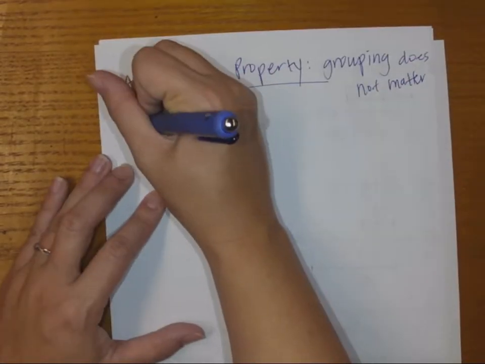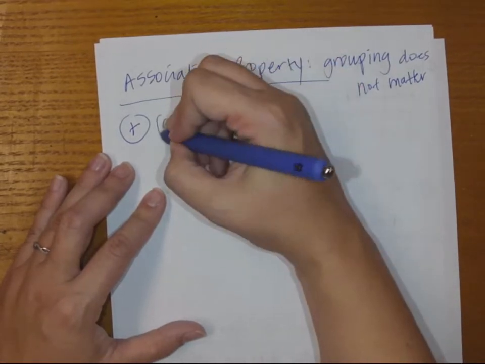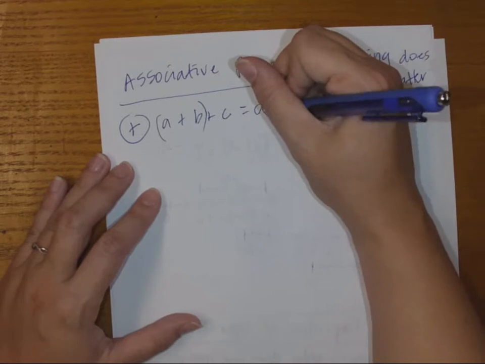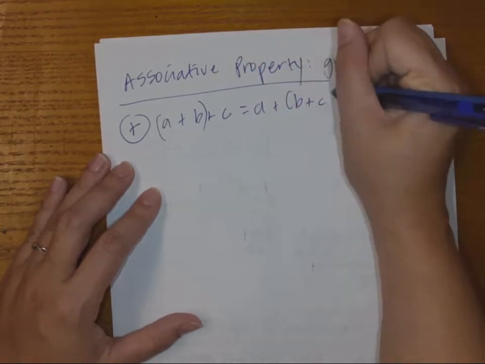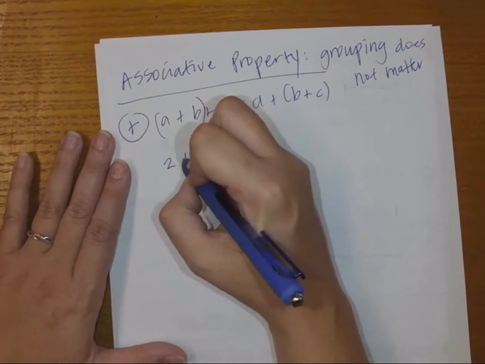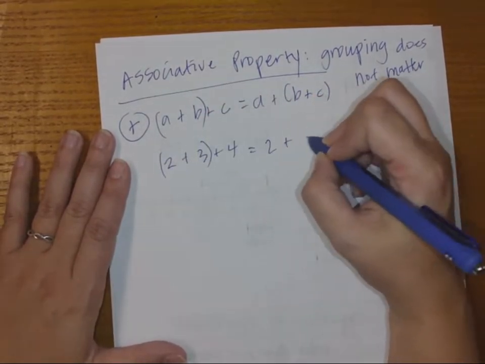Okay, so let's see if this holds for addition. A plus B plus C. If I added A and B first, does it matter versus adding B and C first? Okay, so let's stick some numbers on there. 2 plus 3 plus 4.